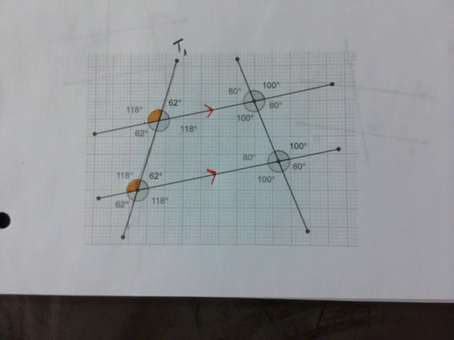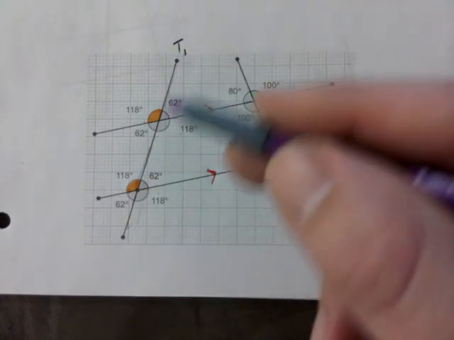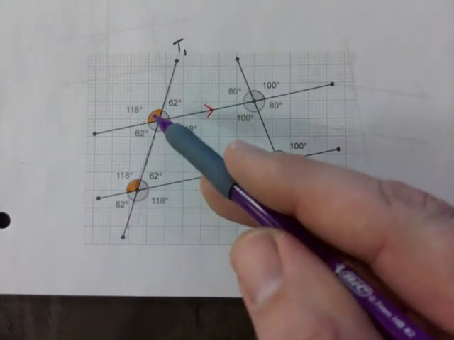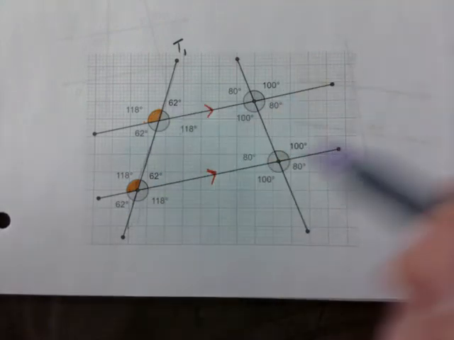What name would you give these two? Let's see if your notes actually work for you. Yeah, that's right. You see that it's corresponding? Same side of the transversal, and one is inside, one is outside. You see that? All right.